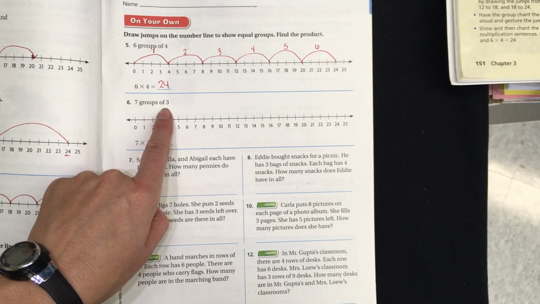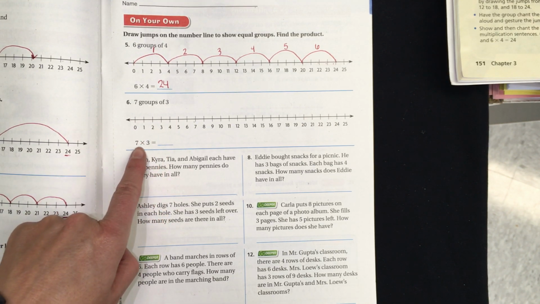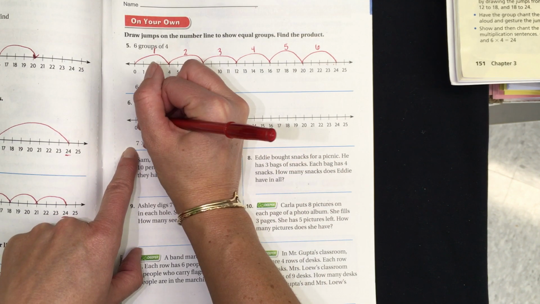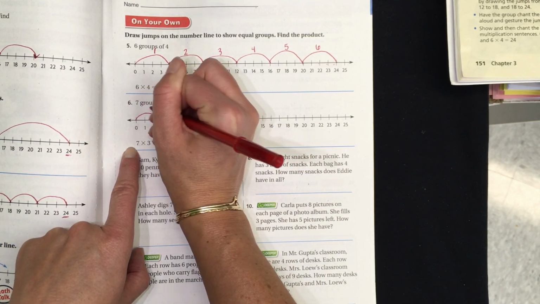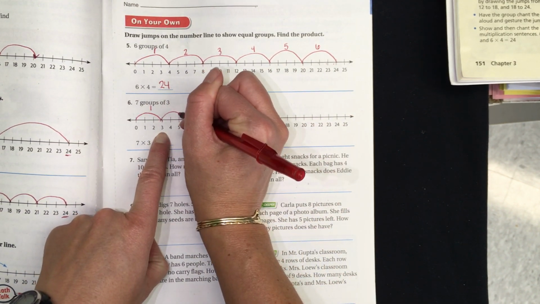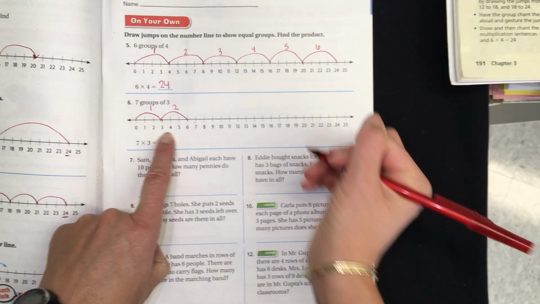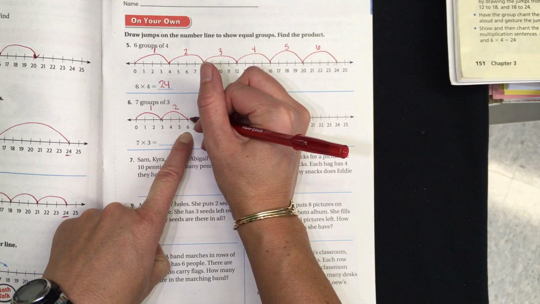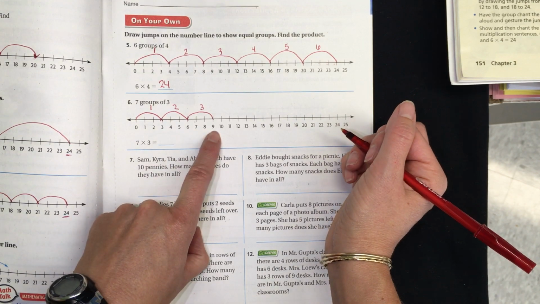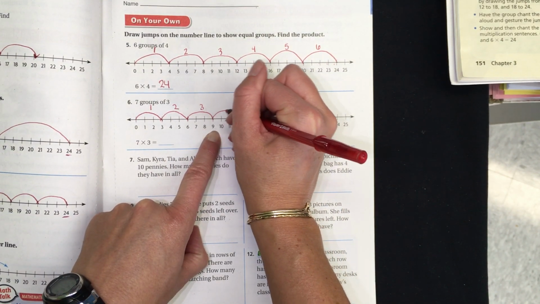7 groups of 3. So we are going to jump 7 times by 3. So the first one's easy, 0 to 3, 1 jump. 1, 2, 3, 2 jumps. That's our third jump, 1, 2, 3.